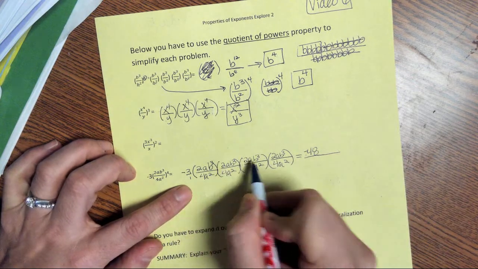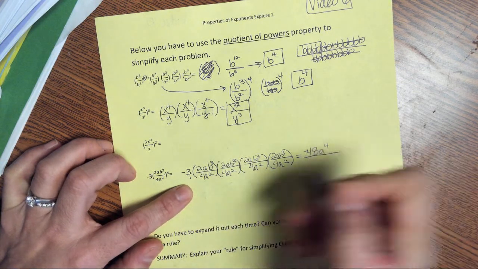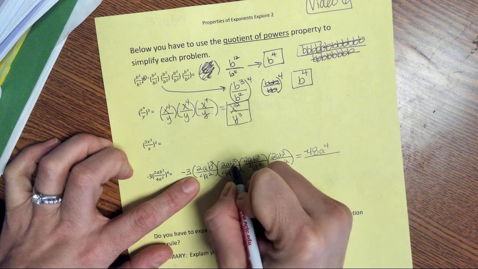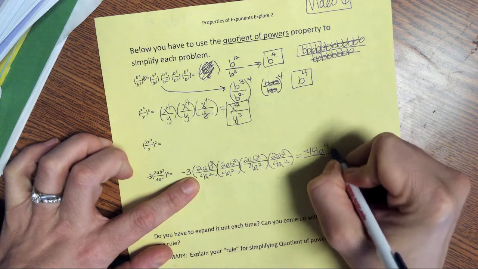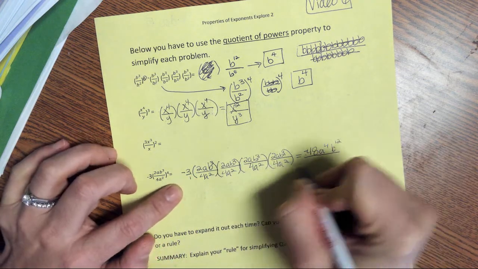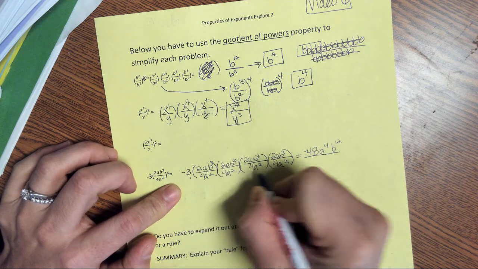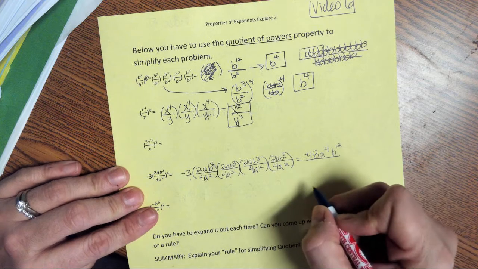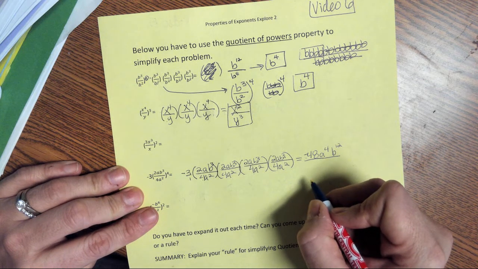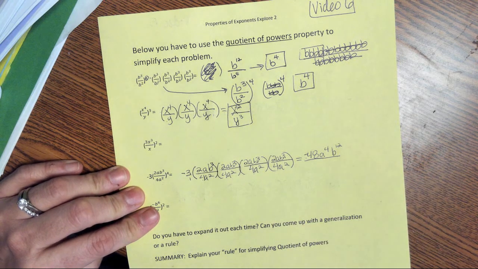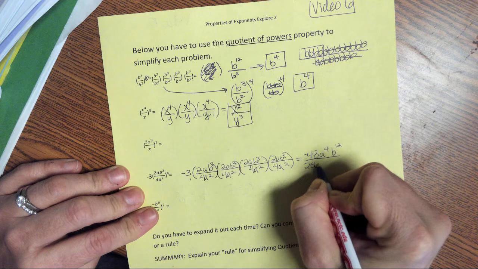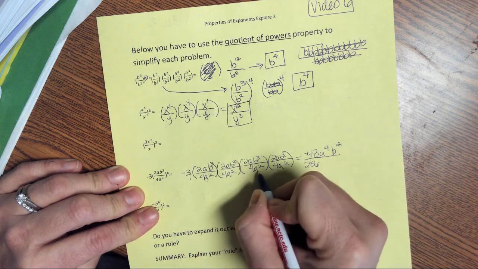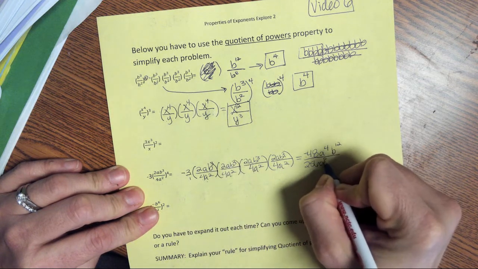A times A times A times A would be a to the 4th power. B to the 3rd times B to the 3rd times B to the 3rd times B to the 3rd would be B to the 12th. On the bottom, 4 times 4 times 4 times 4. Give me a second to do that in your calculator. Should get 256. A to the 2nd times A to the 2nd times A to the 2nd times A to the 2nd would be A to the 8th.